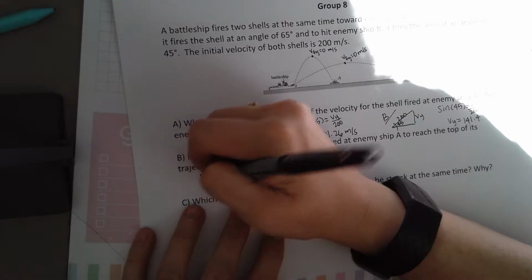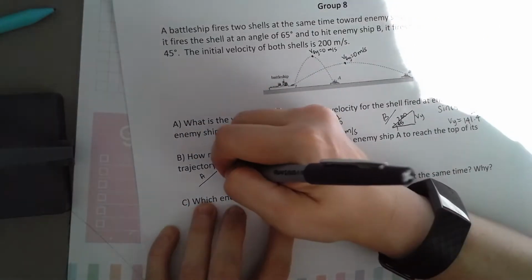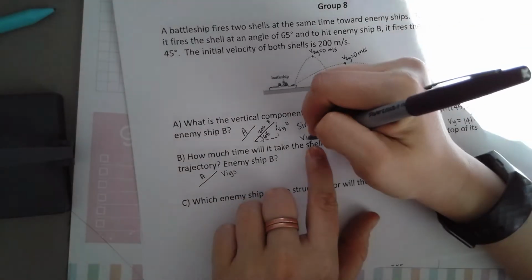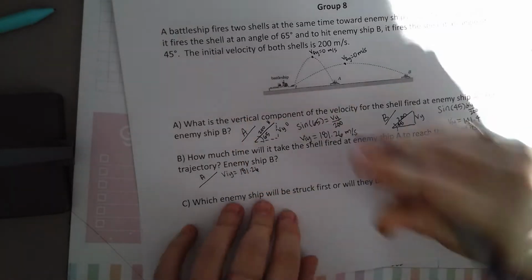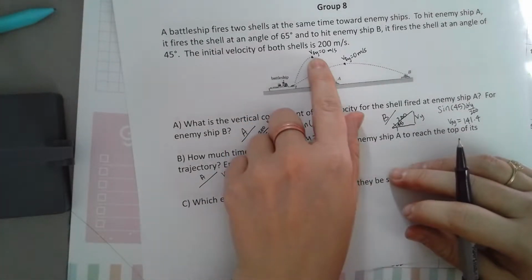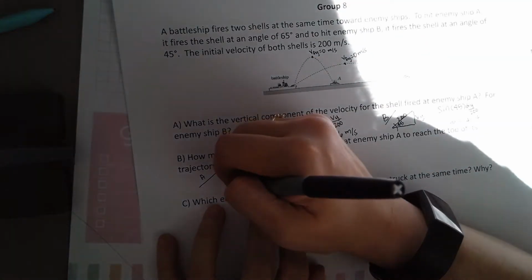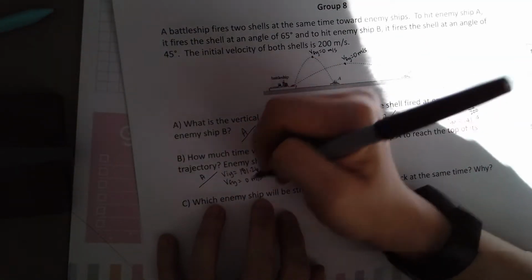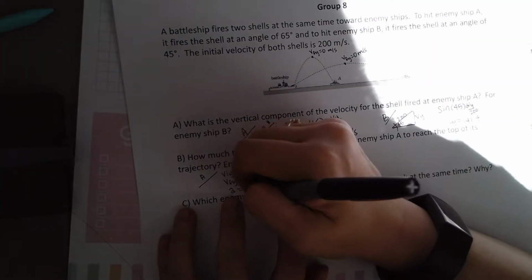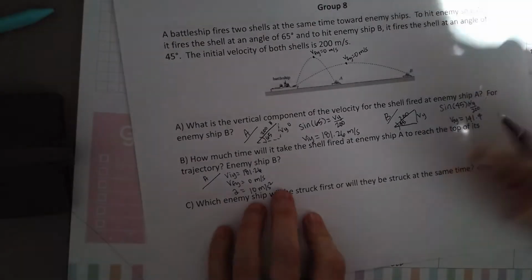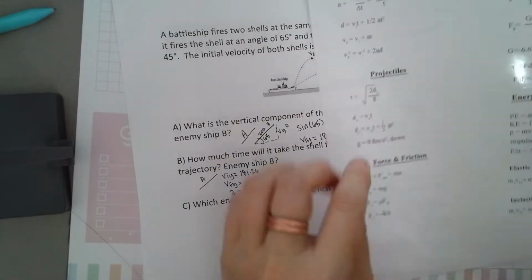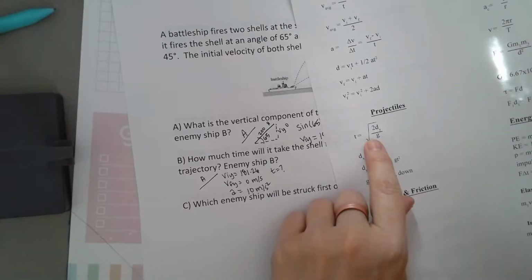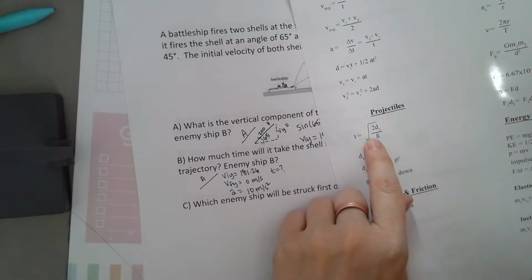So we know for A, I'm still going to start with A, that the initial vertical velocity, or VIY, that's what these actually are, was 181.26. Imagine that we could stop this thing right at the very top. The final velocity at the top would be 0. We know that we have acceleration due to gravity, and we want to find time. So when we come to our formula sheet, sorry about the lights behind me, guys. Come to our formula sheet. I'm going to use this one right here. So t equals the square root of 2 times the distance in the y direction divided by g.